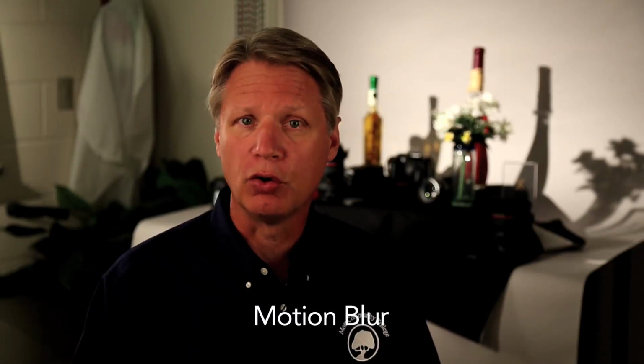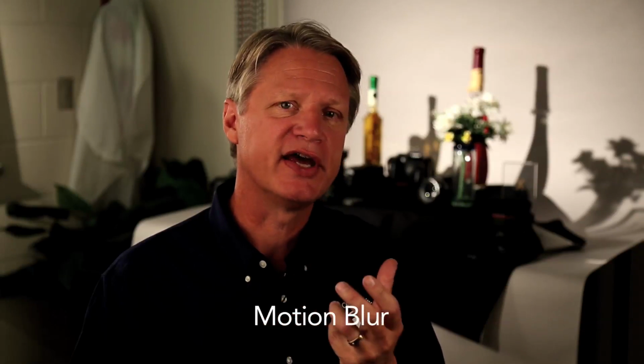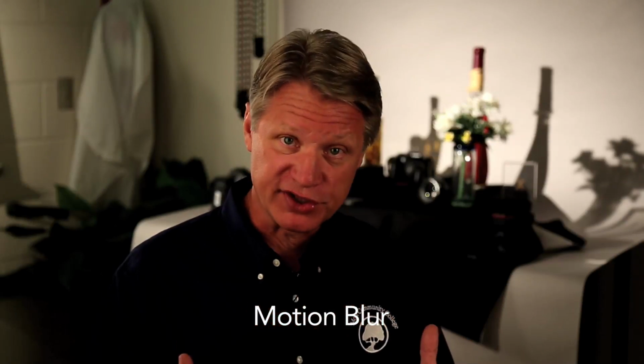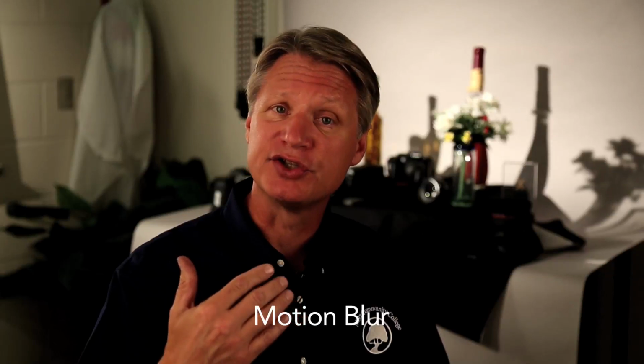Okay, the next assignment in the Photo 180 class is motion blur. Essentially, now instead of manipulating the f-stop, we're going to change the shutter speed and maintain the equivalent exposure with the f-stop. So what we're going to do is try to get some motion blur by changing the shutter speed. So I have 1 second at f22 at ISO 400 here.